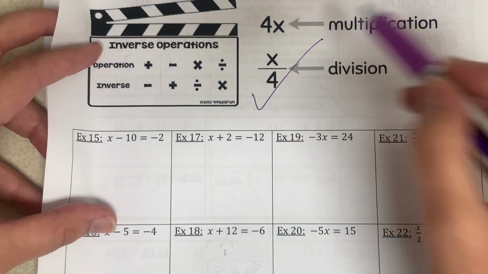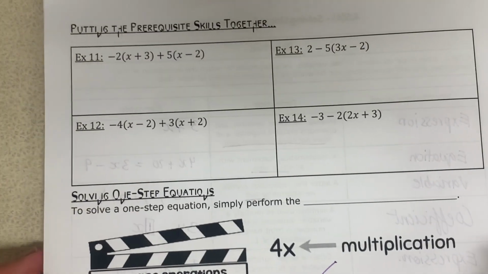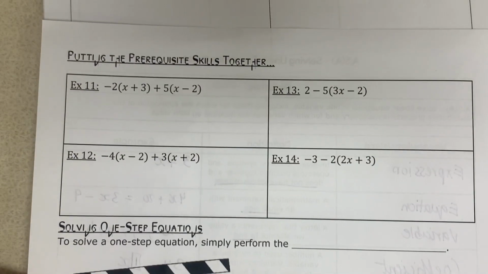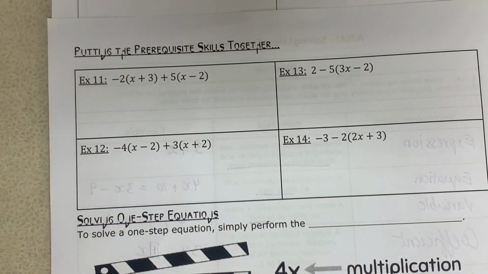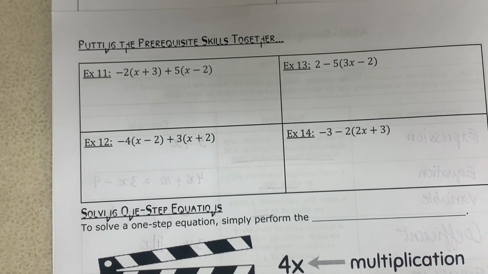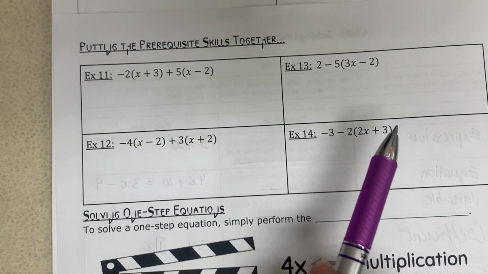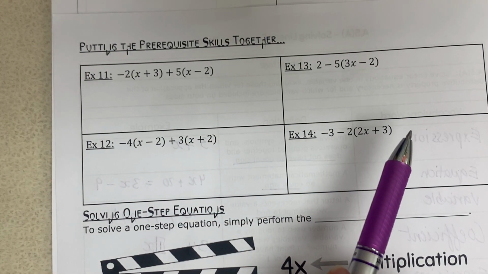We also did this bottom part in class, so you should have finished these questions as well. If you notice on the top, I'm going to help you with 2 problems, and then you can finish the other 2 on your own, and I will check it.